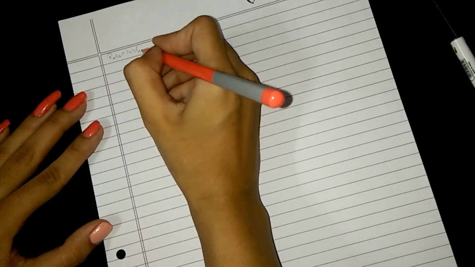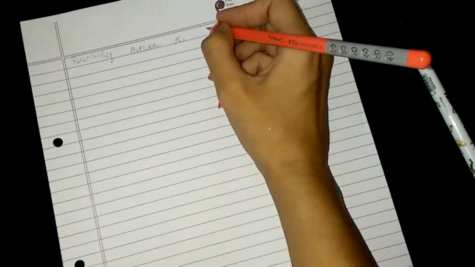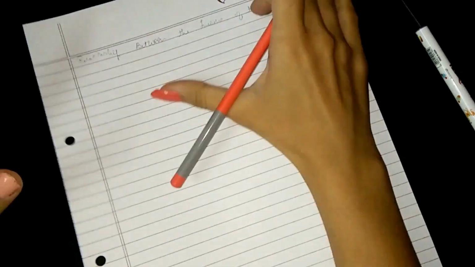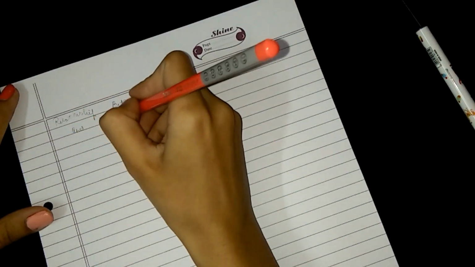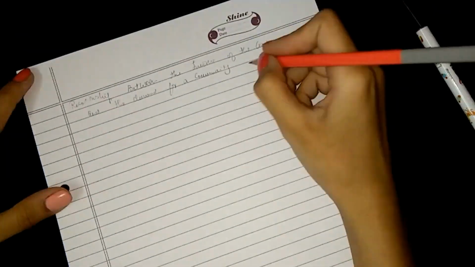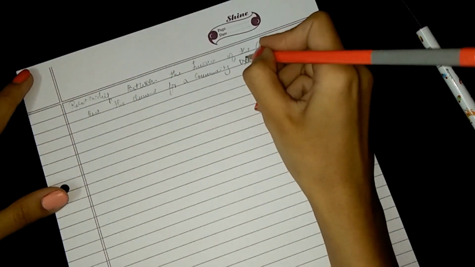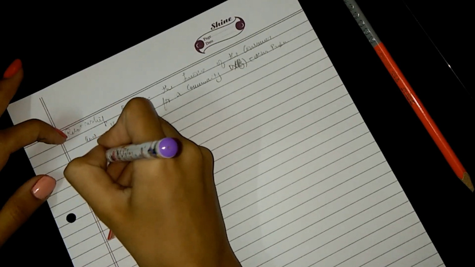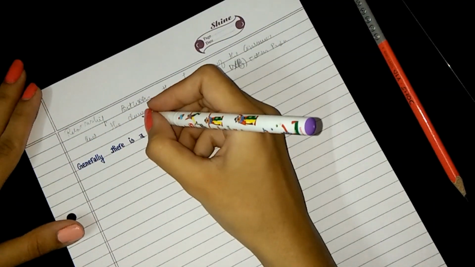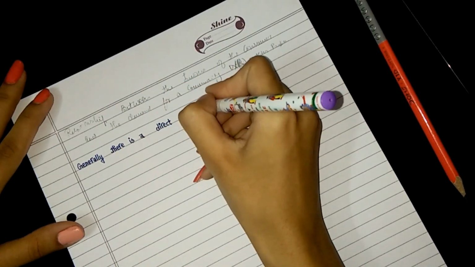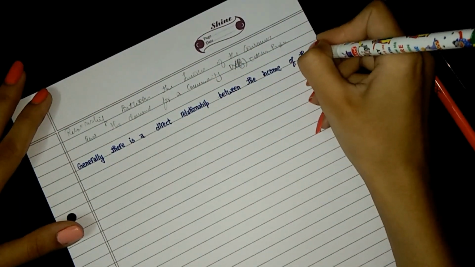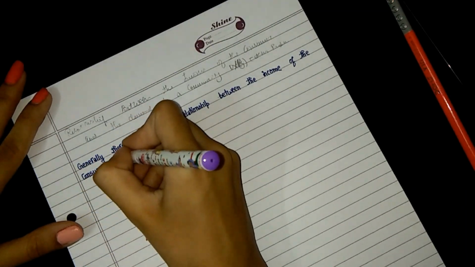So let's begin. On the first page, you have to use interleaf sheets first of all, and you have to write the heading. I'm writing right now with a pencil. You can make your heading accordingly. So first of all, you are going to write the heading, and then you will start with the content. So this is the content which I am writing. This will be your economics project from the starting.